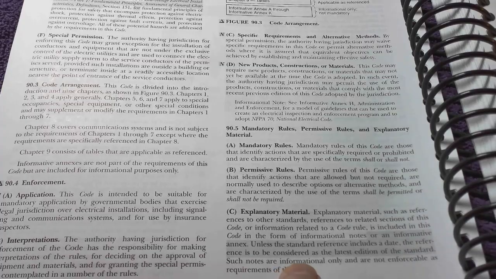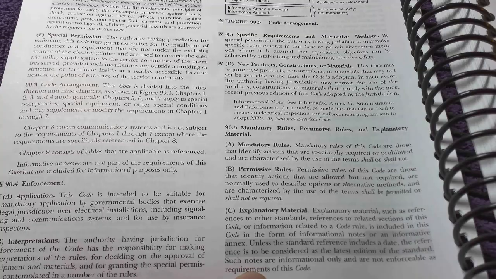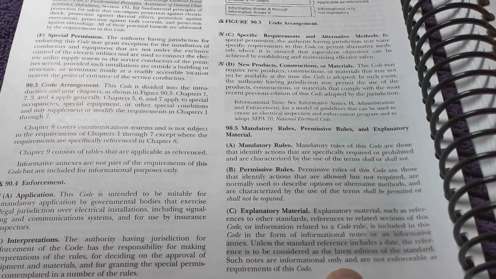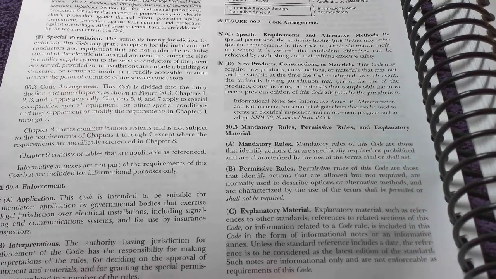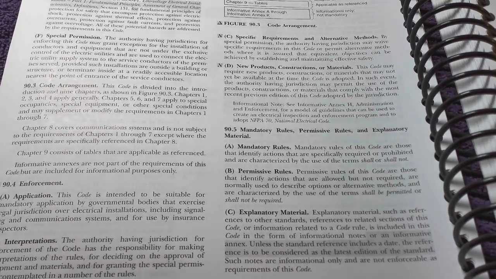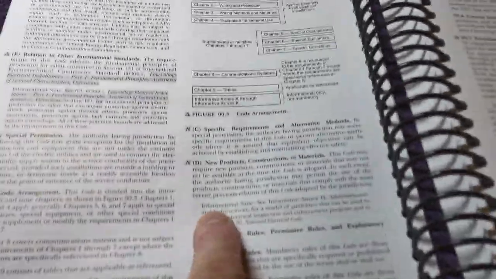The reference is to be considered as the latest edition of the standard. Such notes are informational only and are not enforceable as requirements of this code. So, informational notes. They'll tell you things just like this informational note right above us.